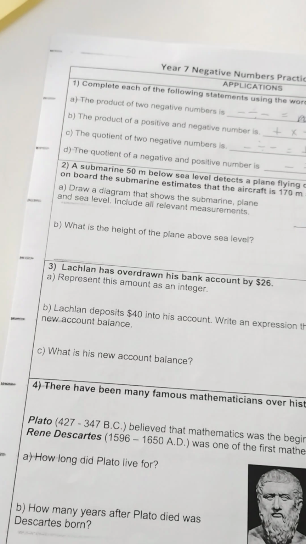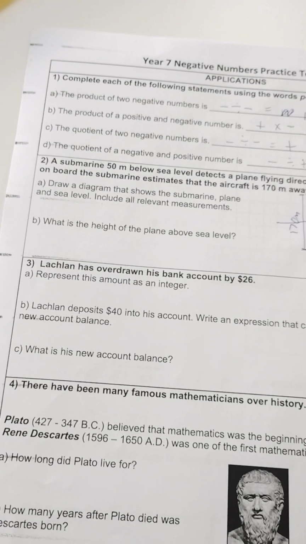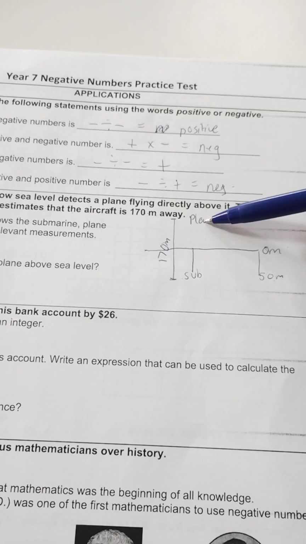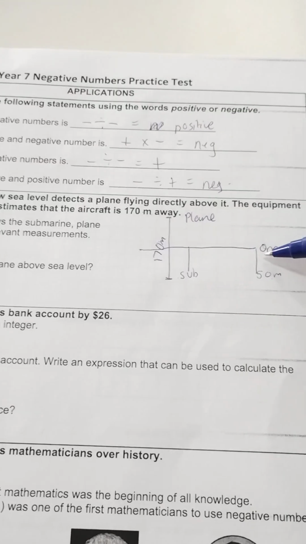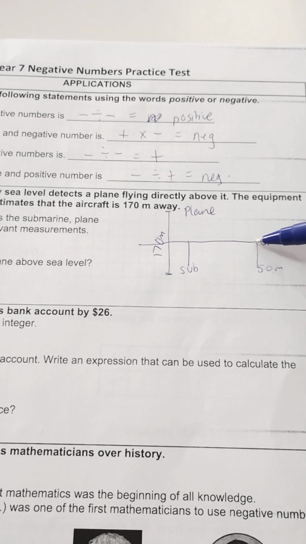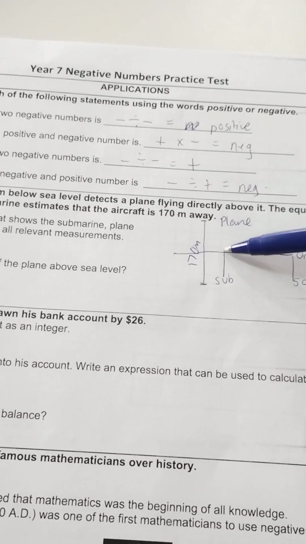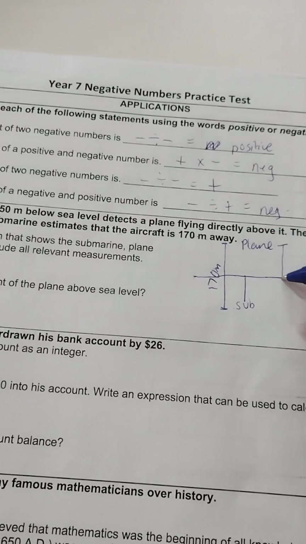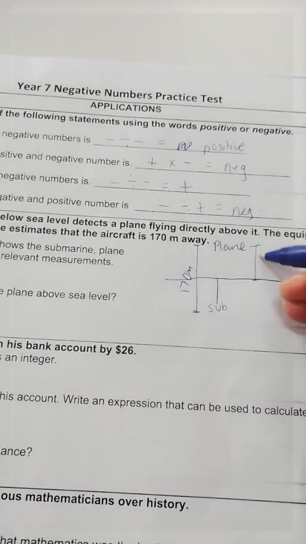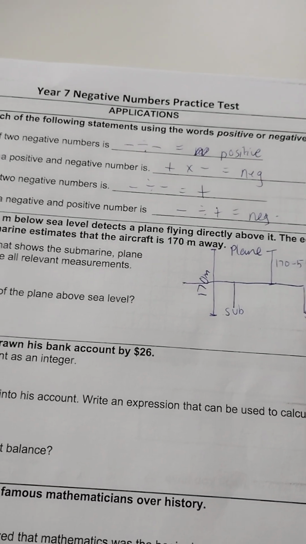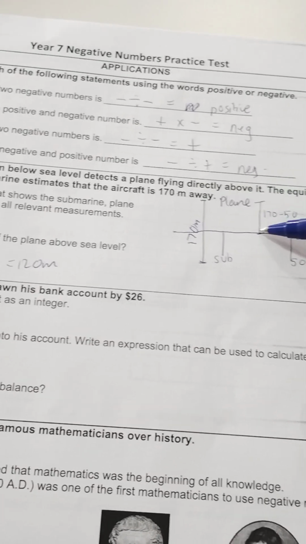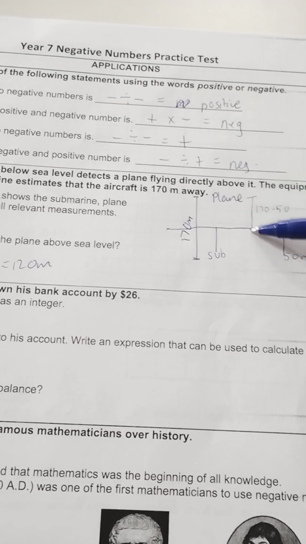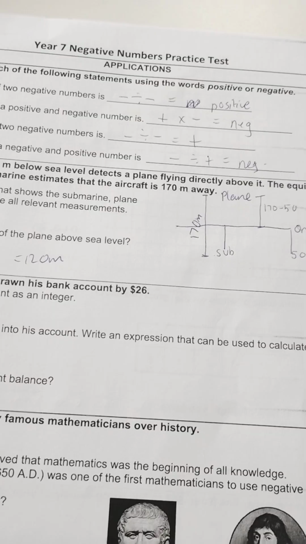Alrighty. Now, what is the height of the plane above sea level? So the plane is up here. We know it's 170 metres away from the submarine, and then the submarine to the sea level is 50 metres. So the difference from here to here would be 170 take away 50, which leaves me with 120 metres. So from the plane to sea level, that distance is 120 metres.